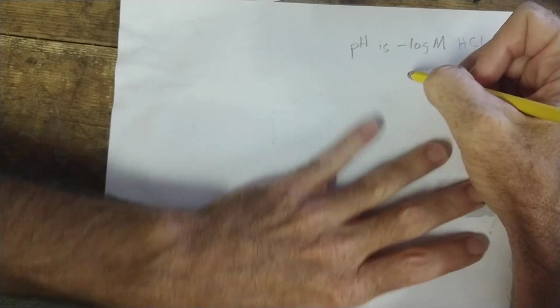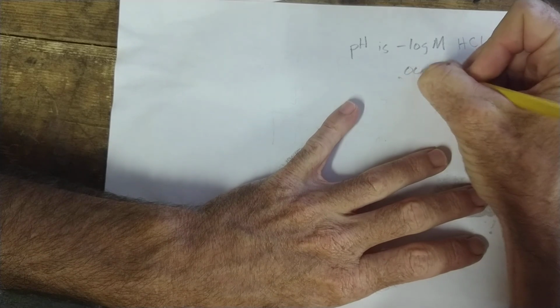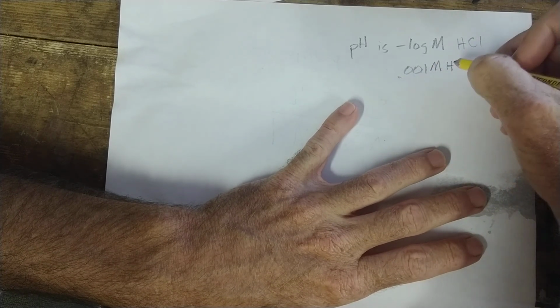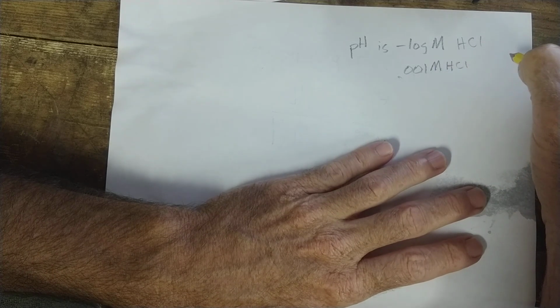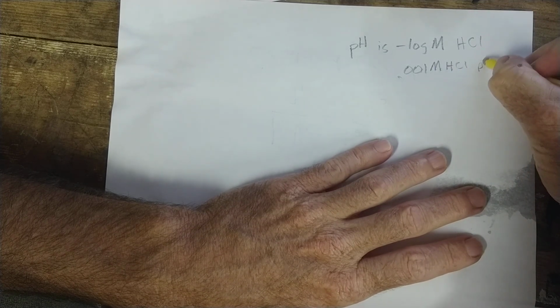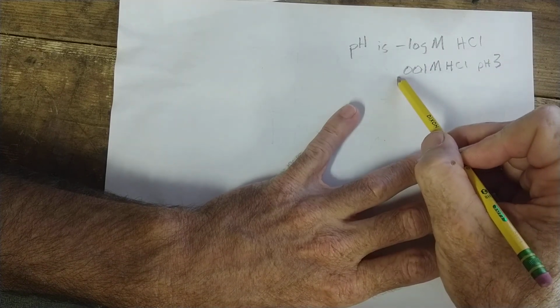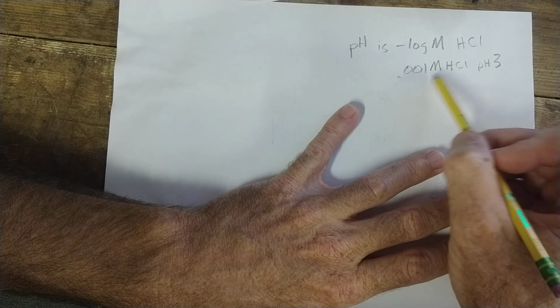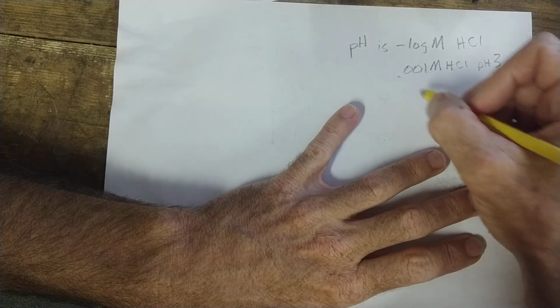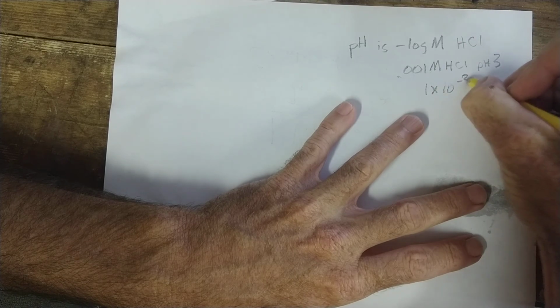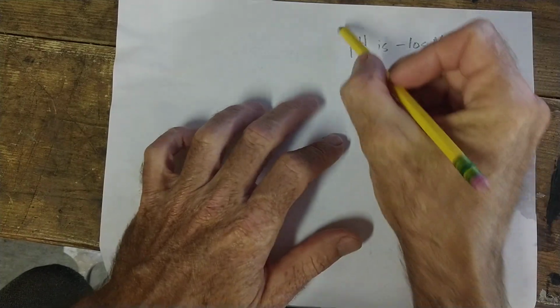So if you had 0.001 molar HCl, then the pH of that would be 3, because the negative log of 0.001 is 3. Another way to write 0.001 is 1 times 10 to the negative third. And that number right there is the pH, okay? I realize that's small, it's up here, but this is just a super quick review.